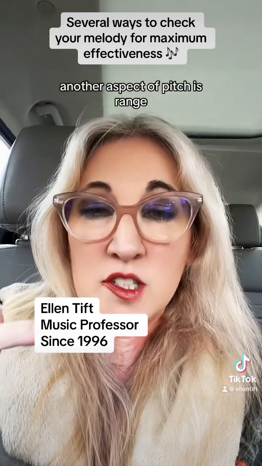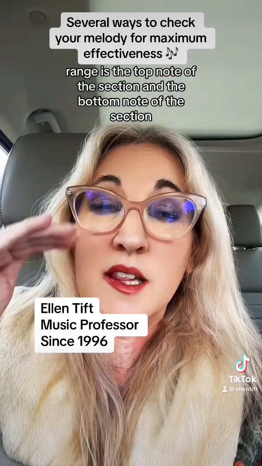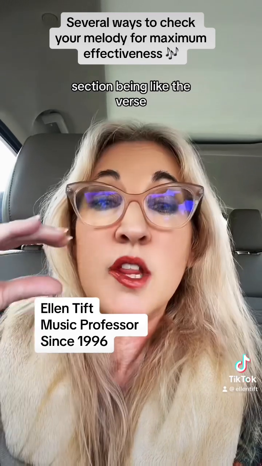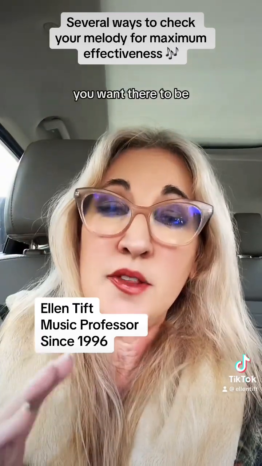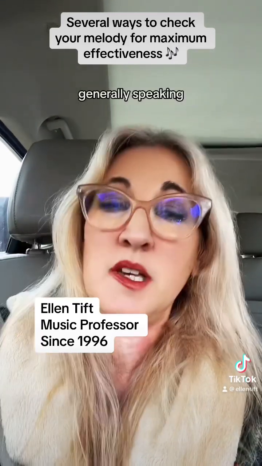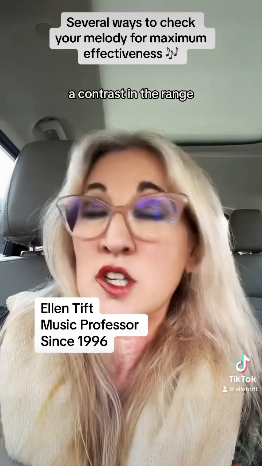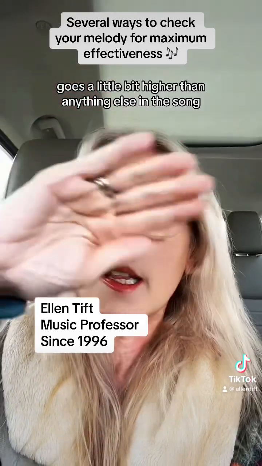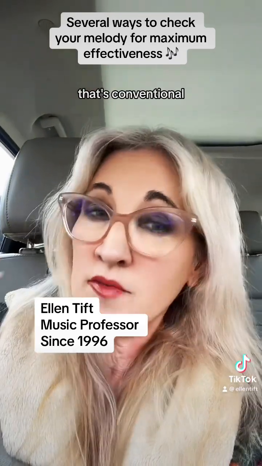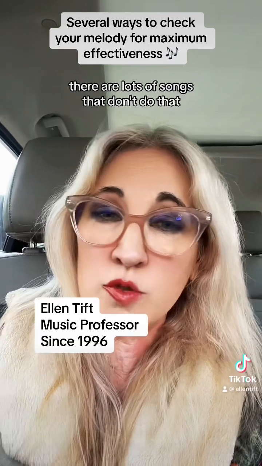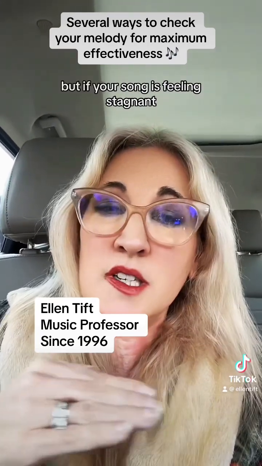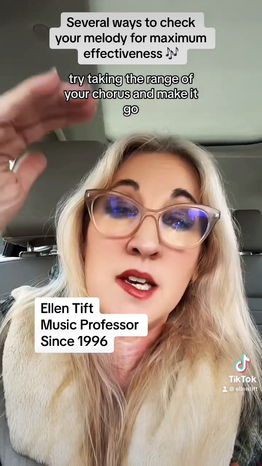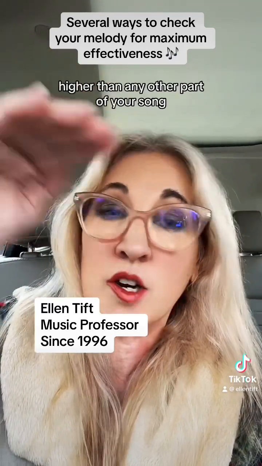Another aspect of pitch is range. Range is the top note of a section and the bottom note of a section. Section being like the verse, the pre-chorus, and the chorus. You want there to be, generally speaking, a contrast in the range, and it is most conventional that your chorus goes a little bit higher than anything else in the song. That's conventional. There are lots of songs that don't do that, but if your song is feeling stagnant, try taking the range of your chorus and make it go, at least in part of it, higher than any other part of your song.